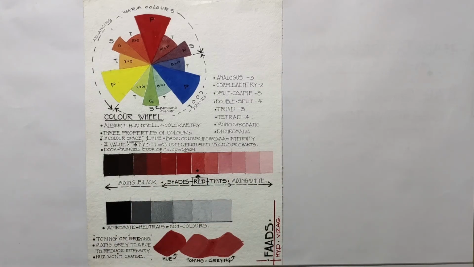Now there are some colors, we don't call them colors actually. They are known as achromatic colors. Chroma means presence of color. You should understand this. What is a chroma? Chroma means presence of color. Achromatic means there is no color.